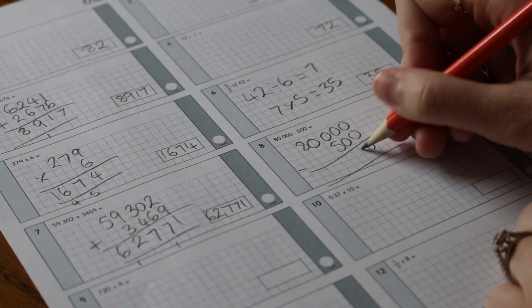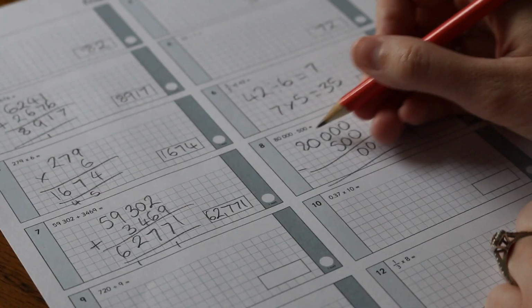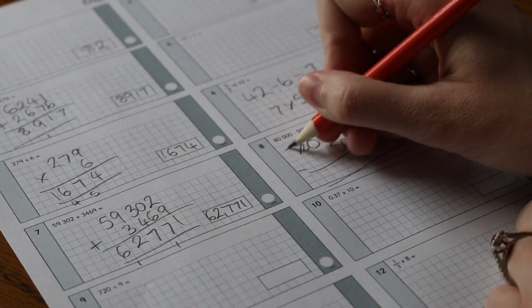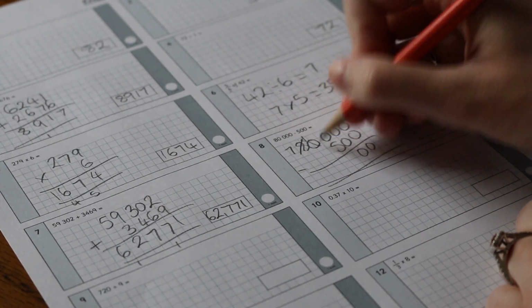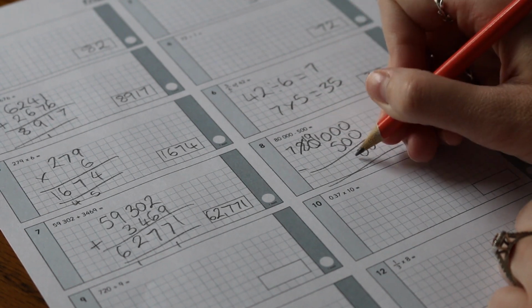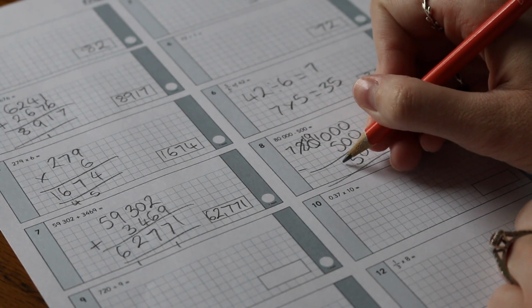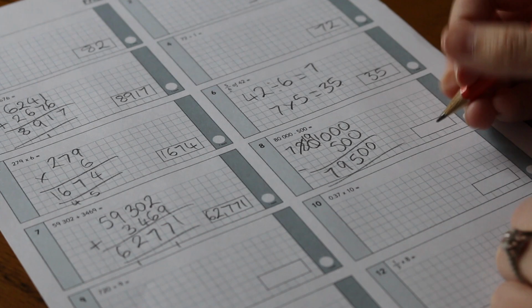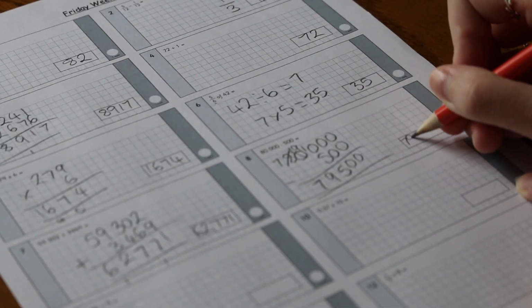So 0 take away 0 is 0, and then we can't exchange from our hundreds or our thousands column, so we go into our 10,000s column. Then we can exchange from our thousands column. 10 take away 5 is 5, 9 take away nothing is 9, 7 take away nothing is 7, so that's 79,500.